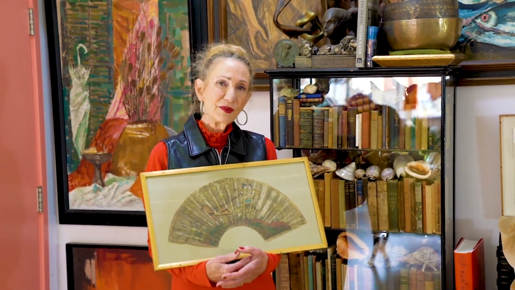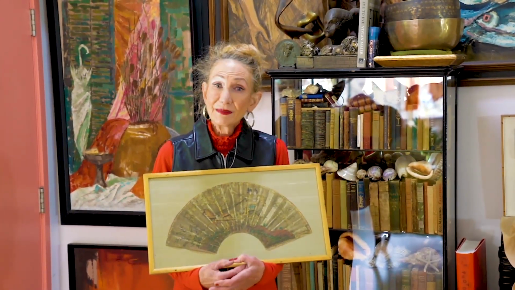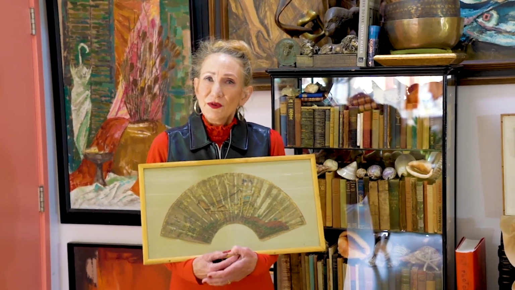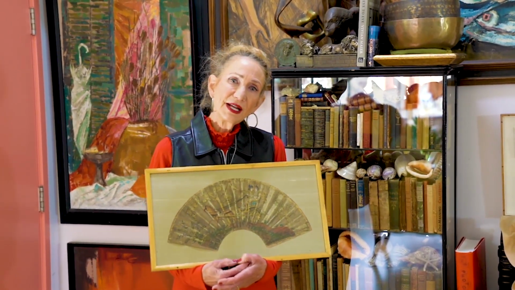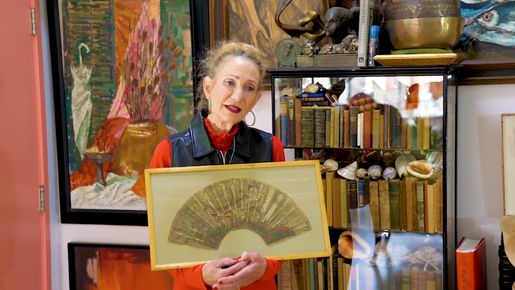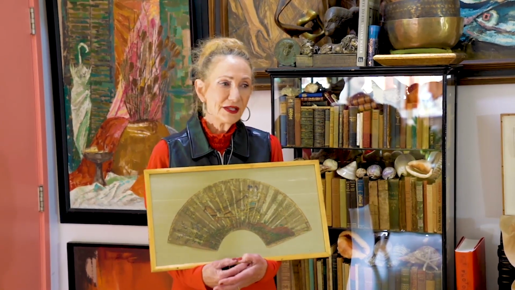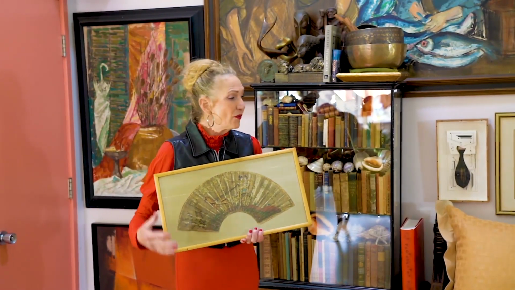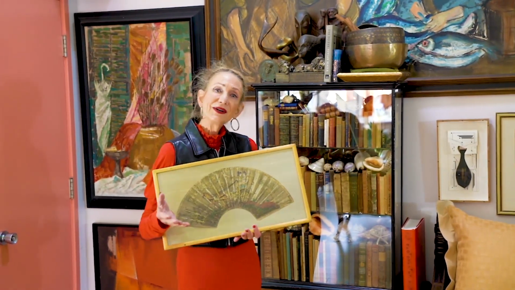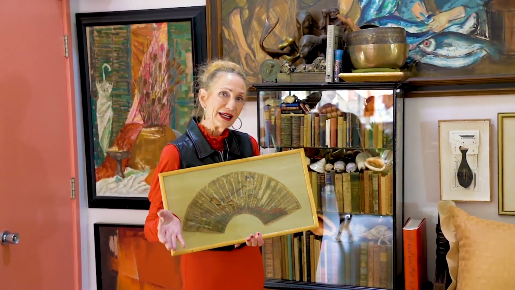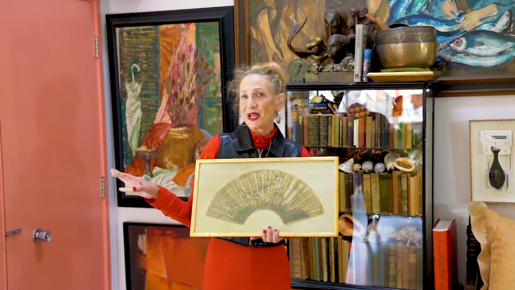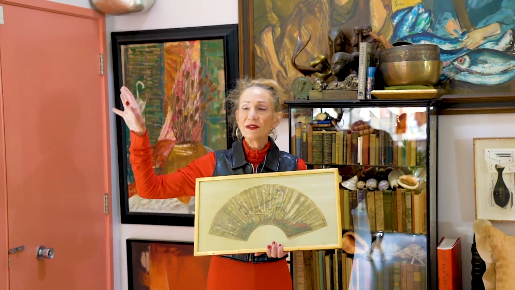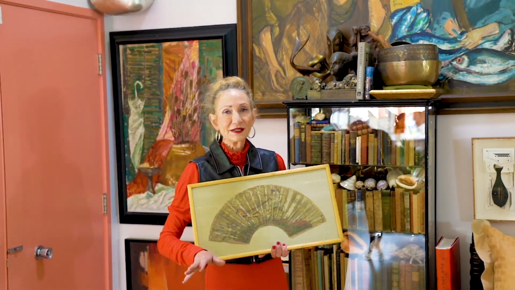And this to me is a really interesting thing about collecting, because when you collect something, you also collect a piece of history, and you collect the form of the history. What I mean by that is, what did fans do? Well, women used fans when they couldn't say what they were thinking. So let's say there's a handsome man and you're in a play and you're in the balcony and you're looking over and there's a very handsome man.